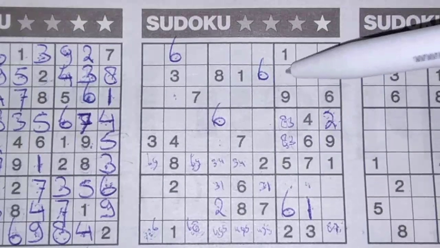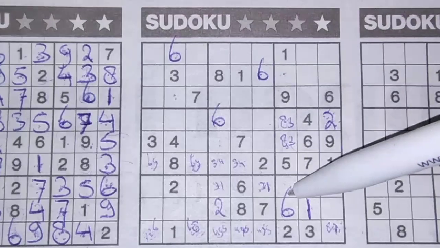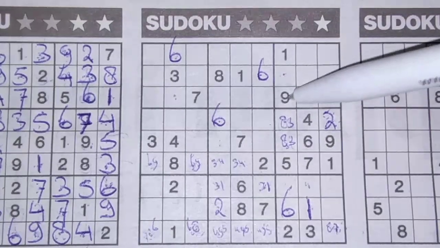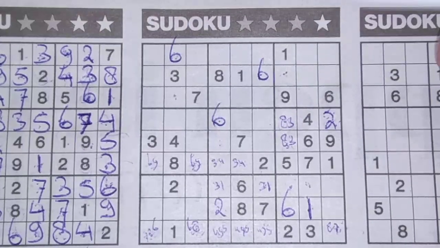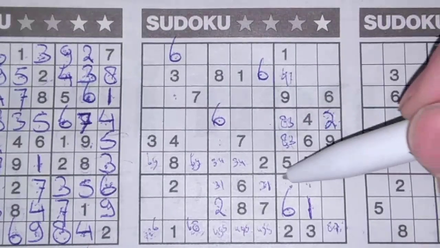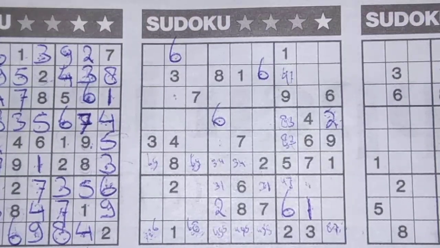How about these 2 missing numbers in this column? Those 2 numbers are the 4 and the 9. No, the 9 we have 4 and a 7. I cannot fill this yet. I marked them again, 4 and a 7.